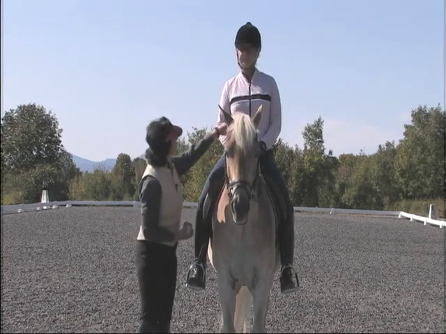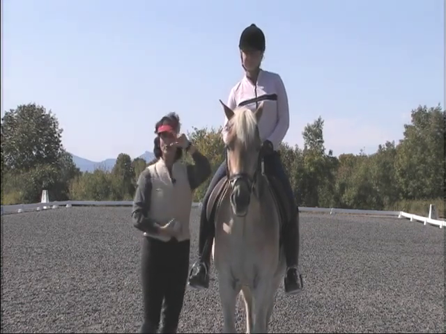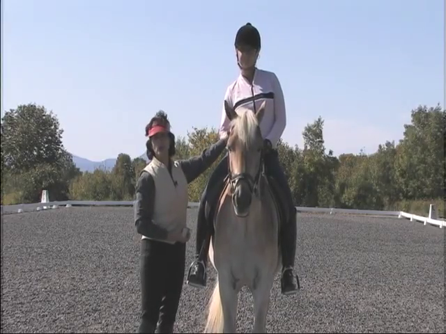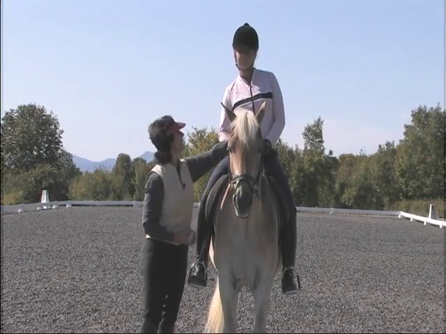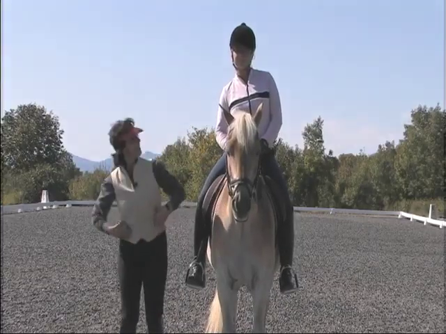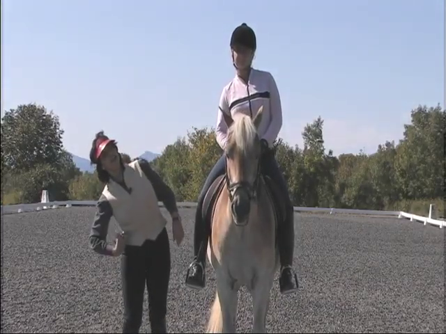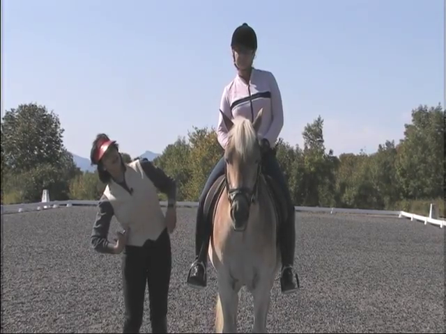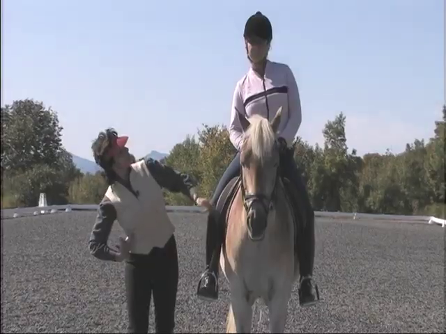What I want you to visualize, that's good, is that you have two toothpicks and they go from the bottom of your last rib to your waistband, to your belt. Same thing on the other side. Now, if you're sitting the way Ruth is now, she's going to get jabbed by the toothpick on the right side, and the one on the left side is going to fall off. It's going to fall out.